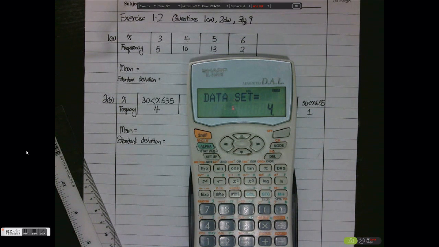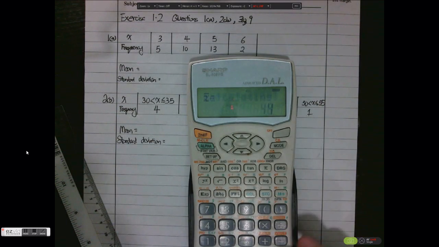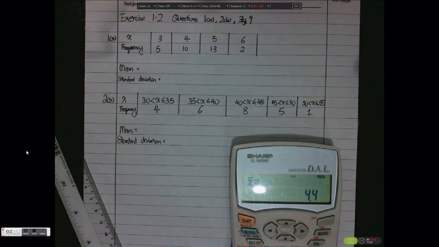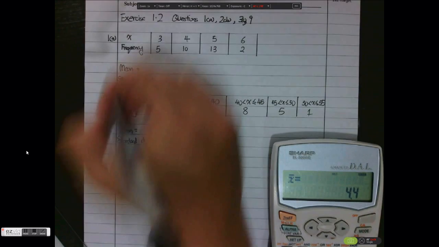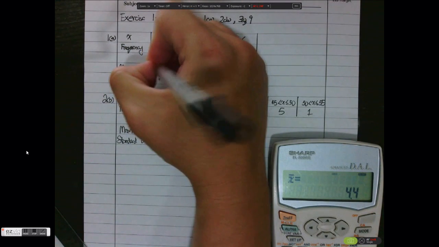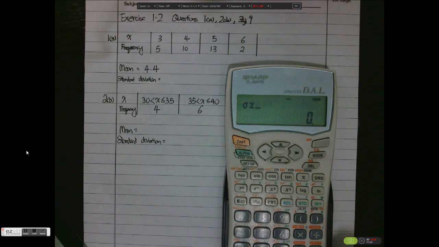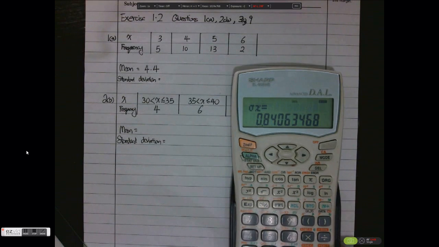Now very quickly, my mean is 4.4. Those of you with a Casio calculator can actually try to see if you get the same values. The mean is 4.4, and the standard deviation is 0.841, correct to 3 significant figures.